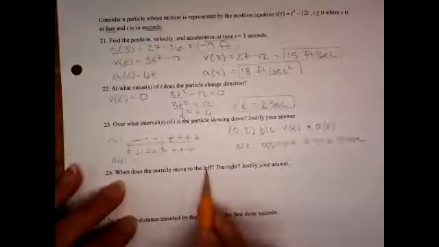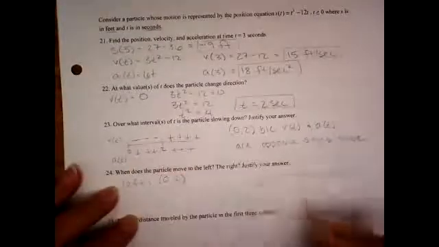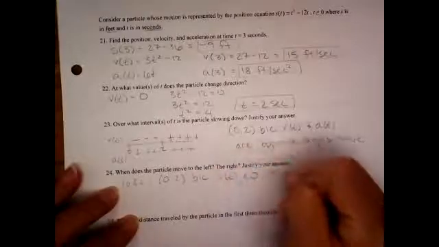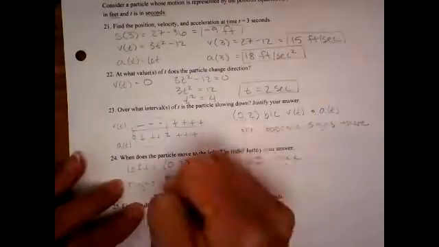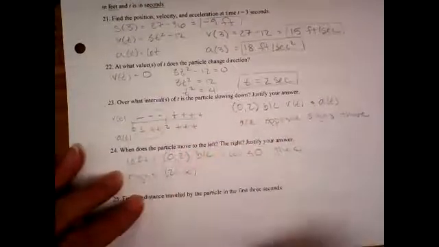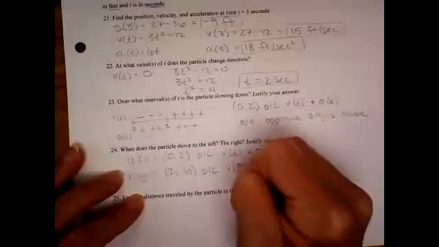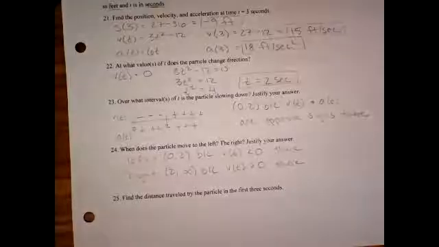When does the particle move to the left and to the right? All right, so left would be when velocity is negative. So 0 to 2, it says justify, because velocity is negative there. And to the right would be from 2 onwards. Time goes on forever here. We didn't have an interval where it was capped. All right, because velocity is positive there. So negative means moving to the left, positive means moving to the right. But you have to look at velocity.